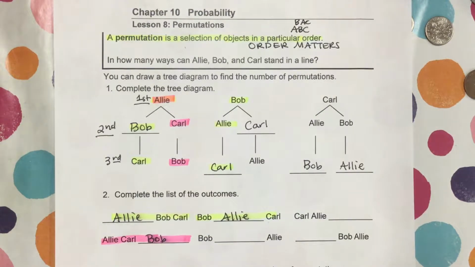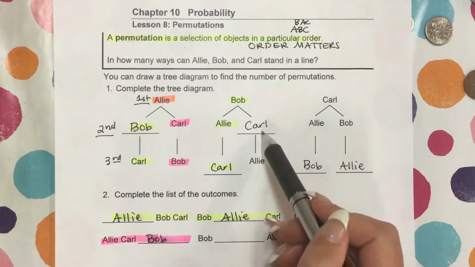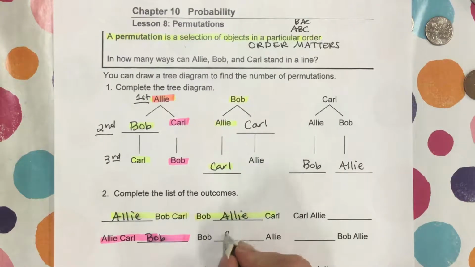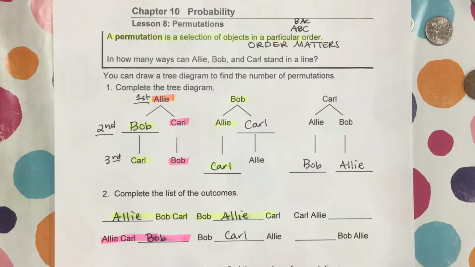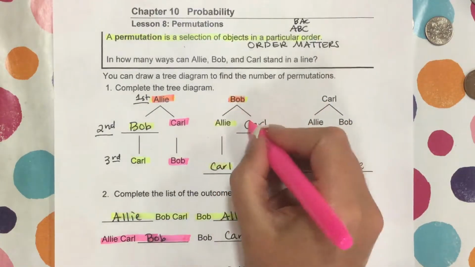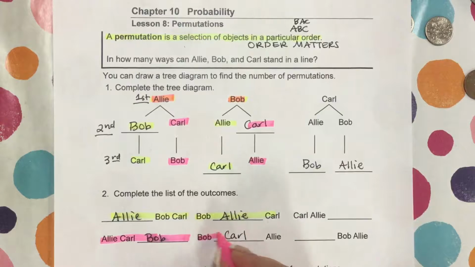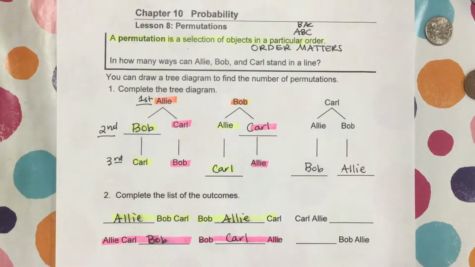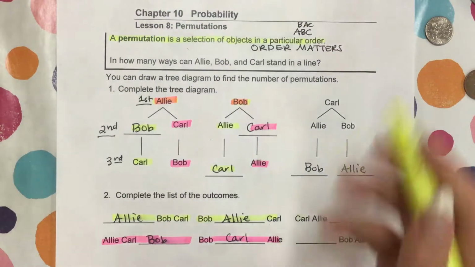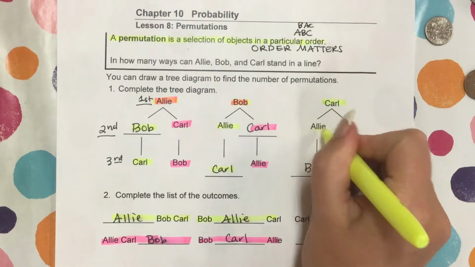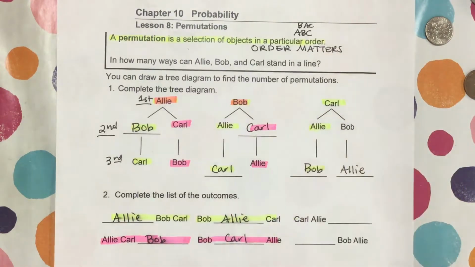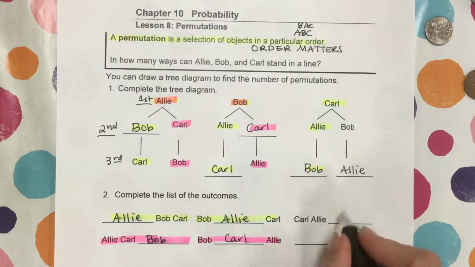And then another alternative would be Bob, Carl, Allie. That would be this one. And then with Carl being in first, we would have Carl, Allie, Bob.